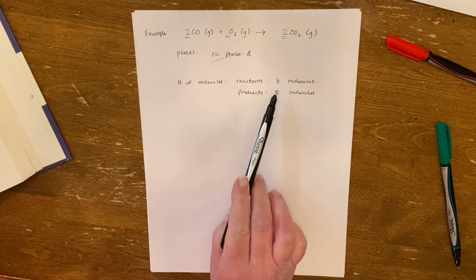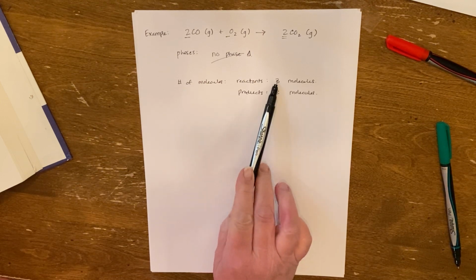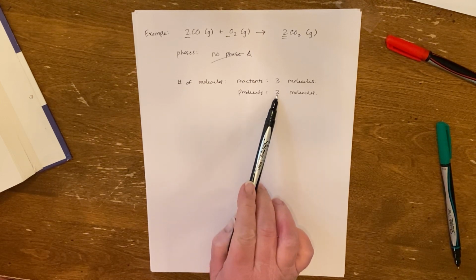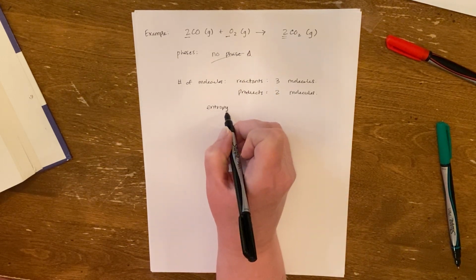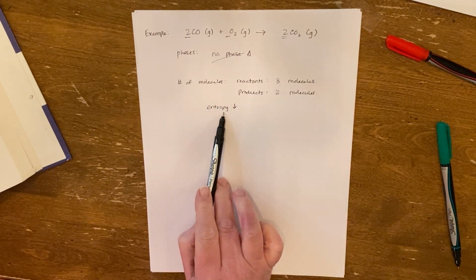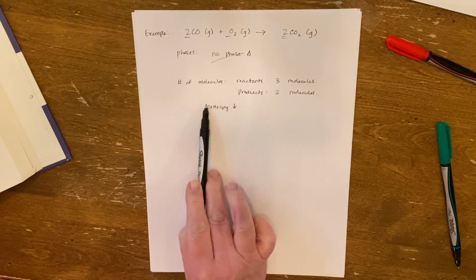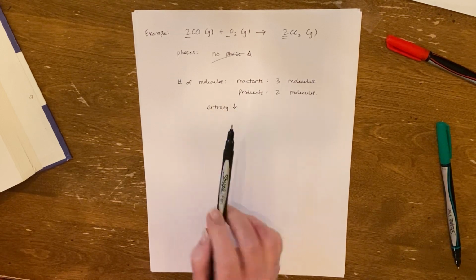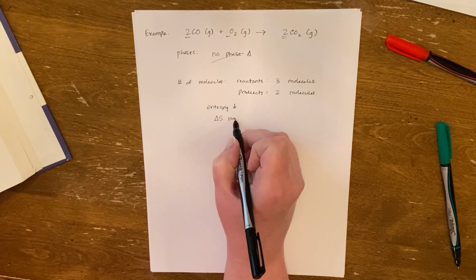So actually, if I look at my number of molecules, I'm becoming less chaotic, going from 3 molecules to 2. So entropy is actually decreasing. So in this system, entropy is decreasing. In the universe, it's not, but in this contained system, it is. My entropy is decreasing, so my change in S would be negative.